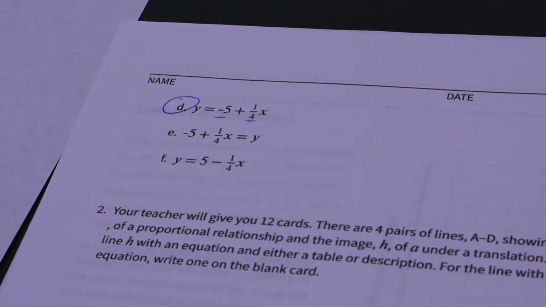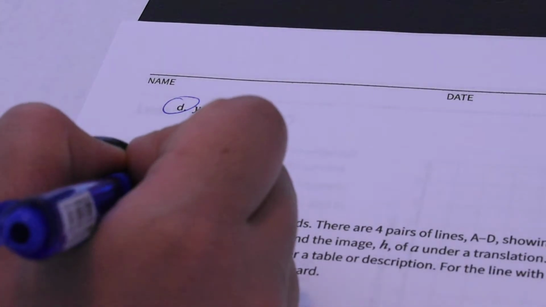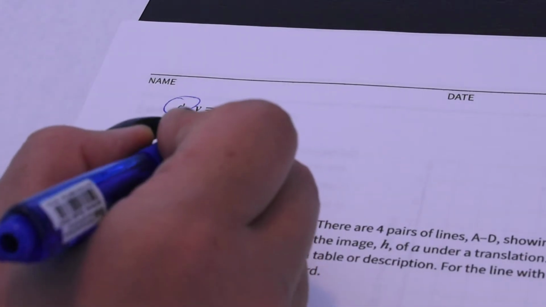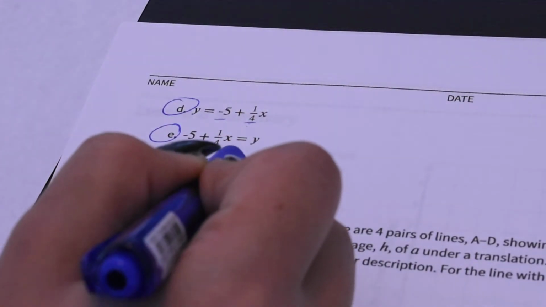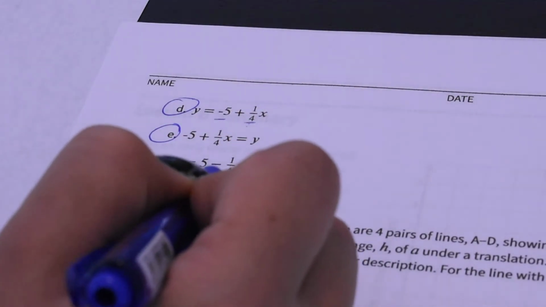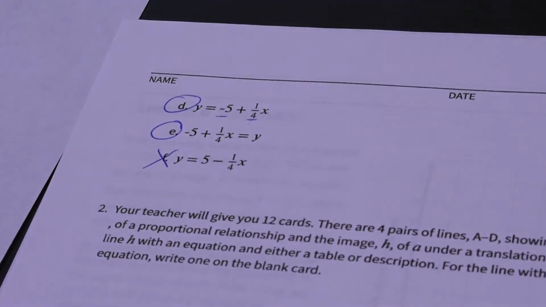Okay, E. Same thing. -5 by itself. 1/4 is my m. That does work. F. This is saying my slope here is -1/4. But that's not true. So does not work.